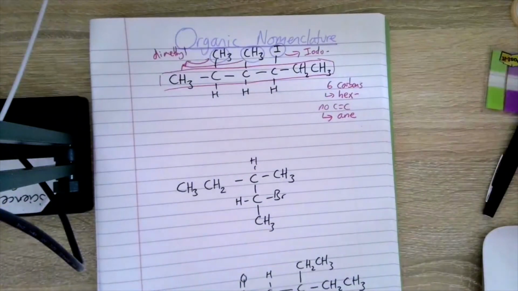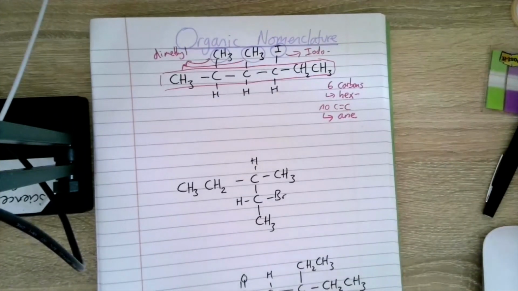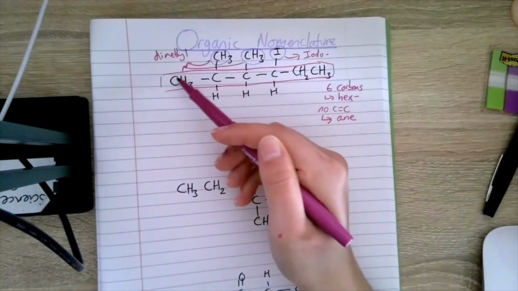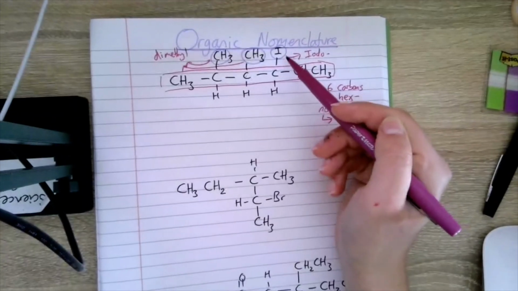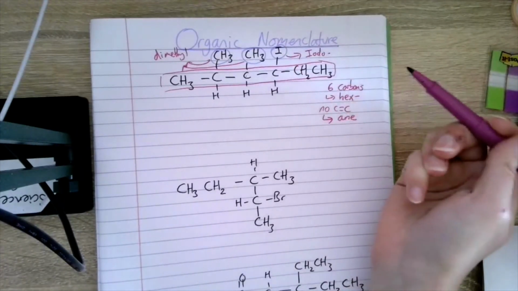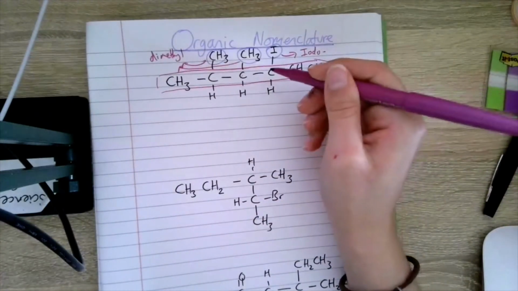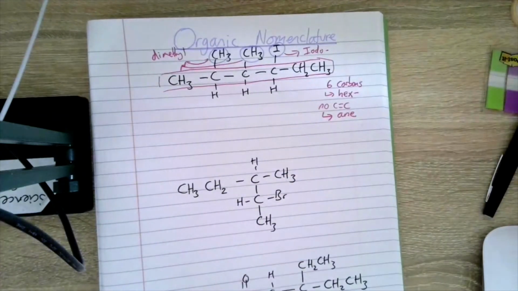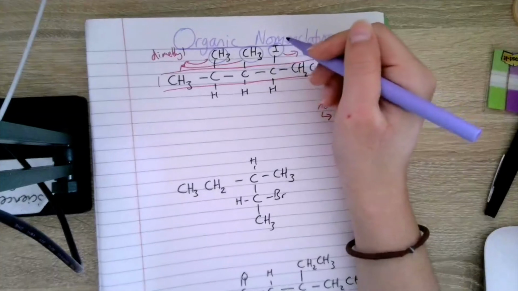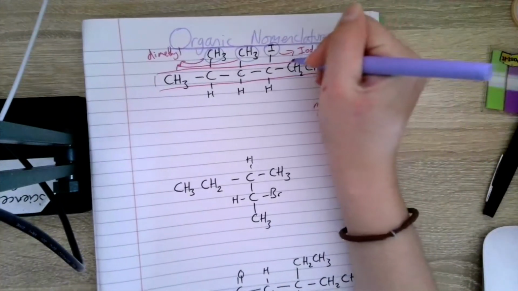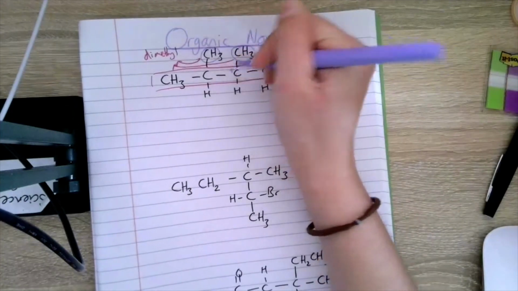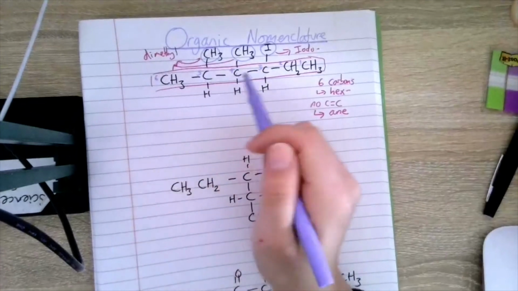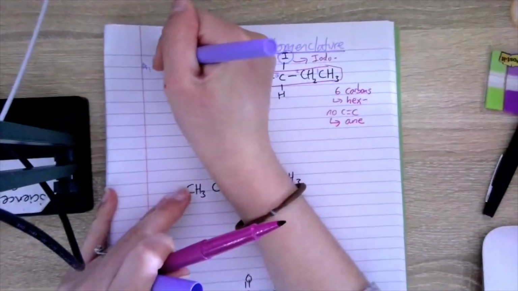And in terms of numbering, we want to number it so that our functional group is having our lowest possible number. So if we were to go 1 to 6 this way, we'd have 1, 2, 3, 4, and this iodo would be on the 4th carbon. Whereas if we go in the other direction, 1, 2, 3, this iodo is now on the 3rd carbon. And so that's the way we order it, so that our iodo has the lowest number possible. So that's 1, 2, 3, 4, 5, 6. And then our 2 methyl groups, they're on carbons 4 and 5.